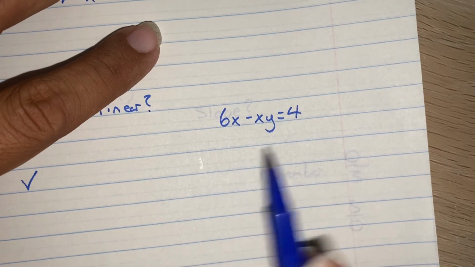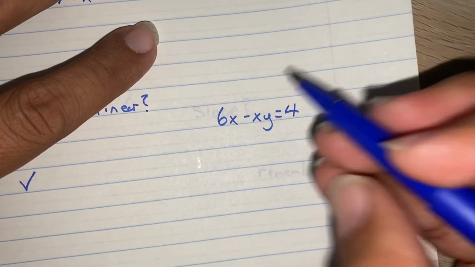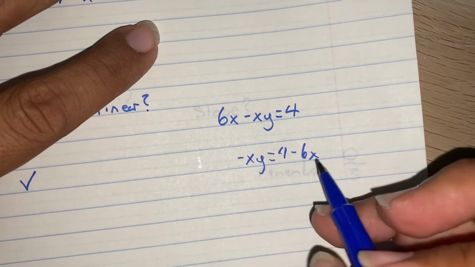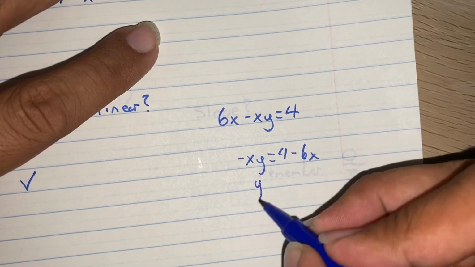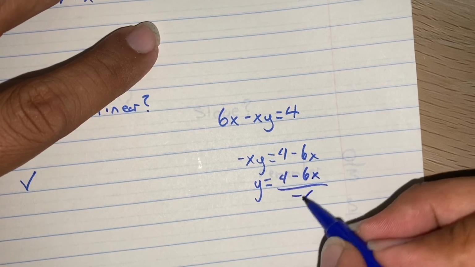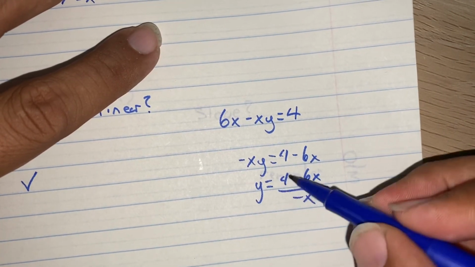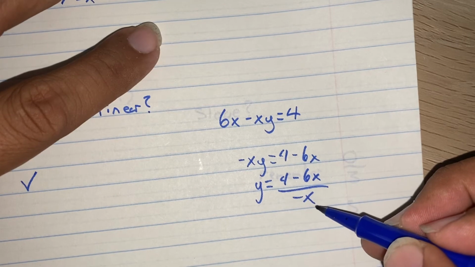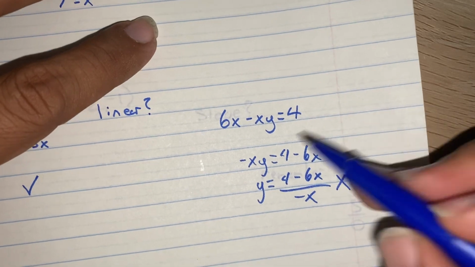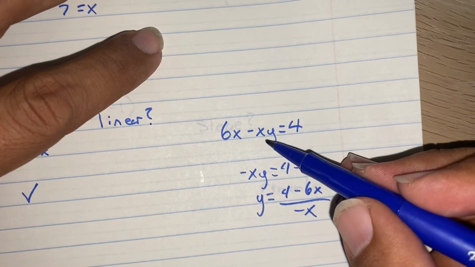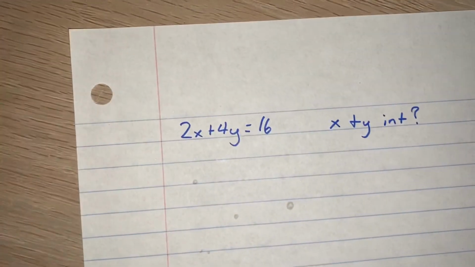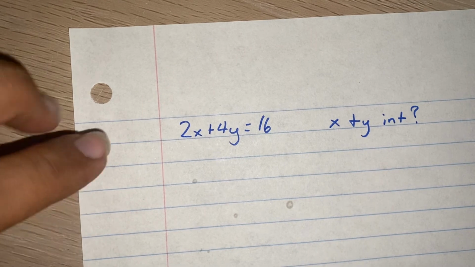So it's not linear. If you were to solve for Y, meaning move 6X to the other side, you're left with this. Then divide by negative X on both sides. You're left with 4 minus 6X divided by negative X. Now this will cancel, but then X will still be on the bottom under the 4. X is not allowed to be in the bottom of the fraction. So this is also not linear, because the same thing is not occurring over and over again. So for both of those reasons, it's definitely going to be nonlinear. For any of those two reasons, it'll be nonlinear.